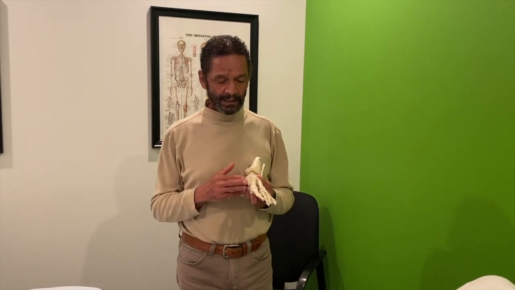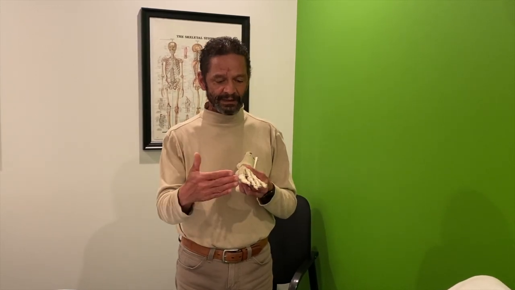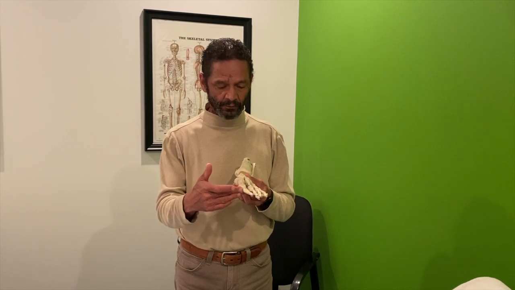One is genetic, and of course we know that there's not a whole lot you can do with genetics. Whether you support your foot or whatever, if you have it in your genes, you're going to get a deviation of your toe. The second reason, and more common, is mechanical.